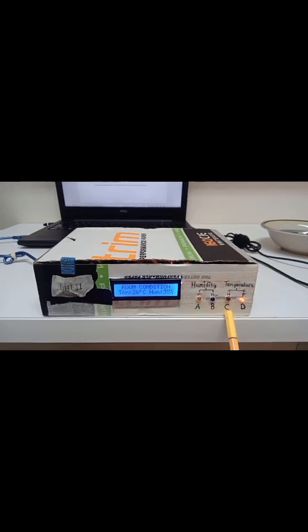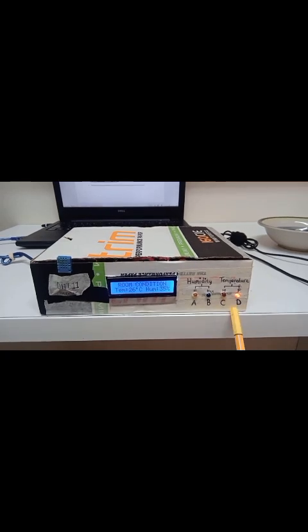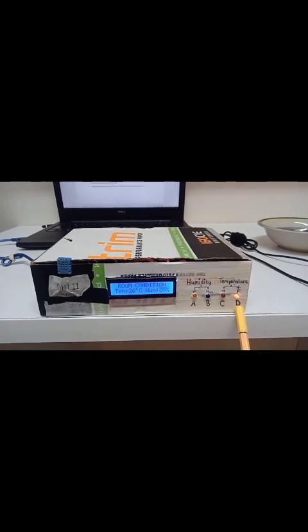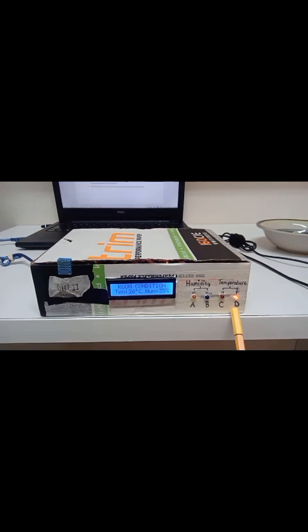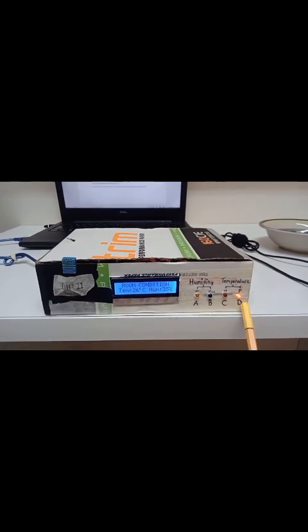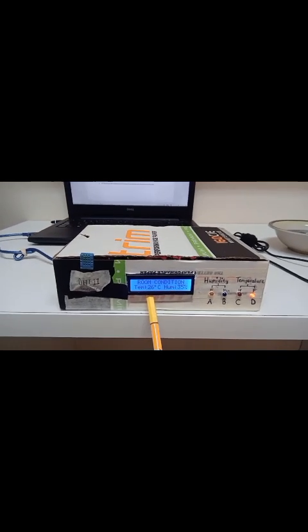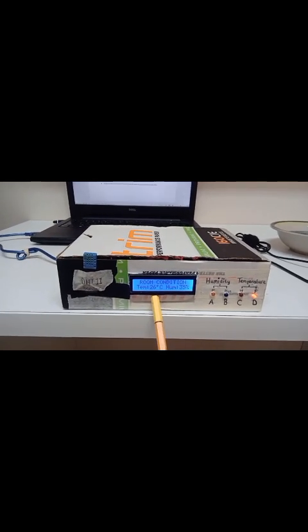And here on C is our heater, our temperature heater. If the temperature is below 20 degrees, our LED will come on. And D is our temperature fan. It will kick in if the temperature is above 25 degrees Celsius. And as you can see, already in this room where I'm simulating this, the temperature is above 25 degrees Celsius and the fan is on.